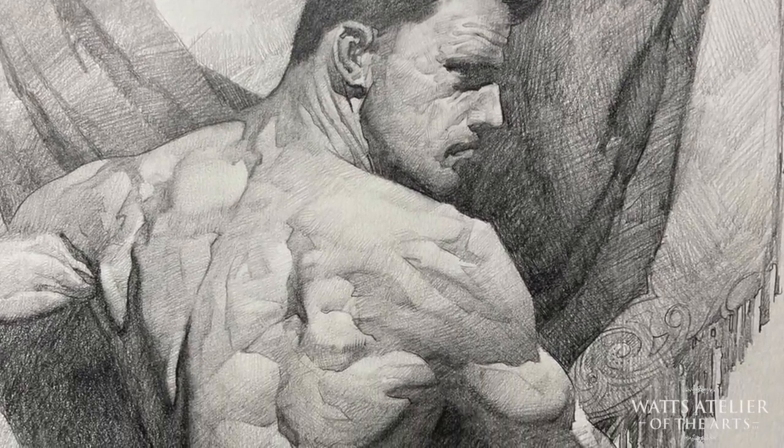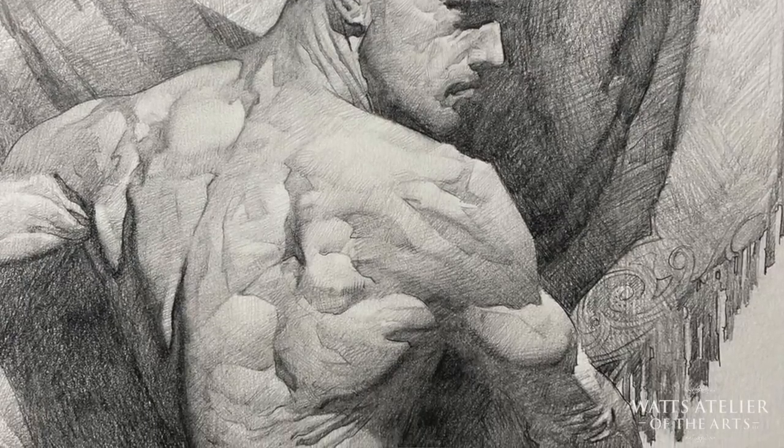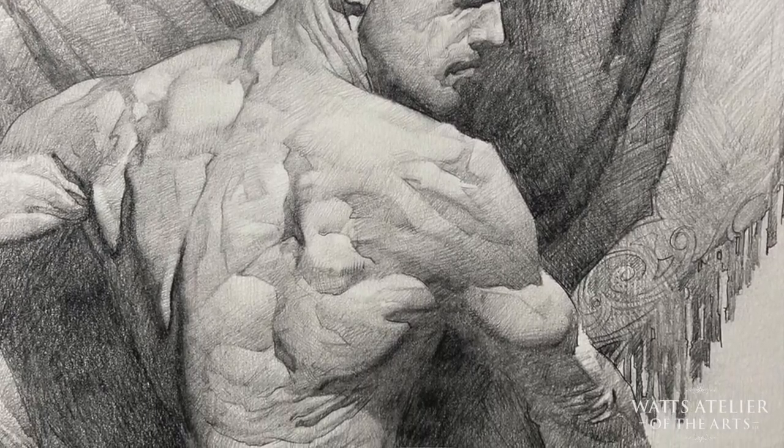When you get up on it and look at it, there's all these intricate little knitted together shapes that still read tonally but have a linear undertone. That's what I think the most beautiful drawing exists for me.